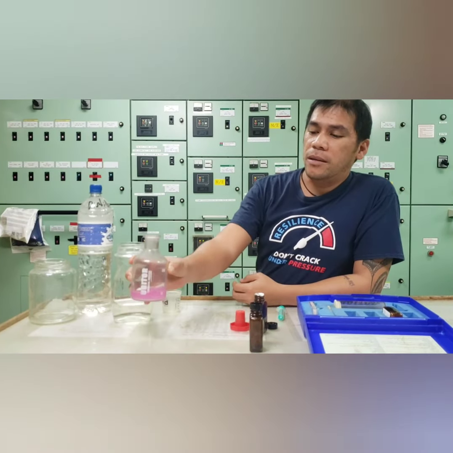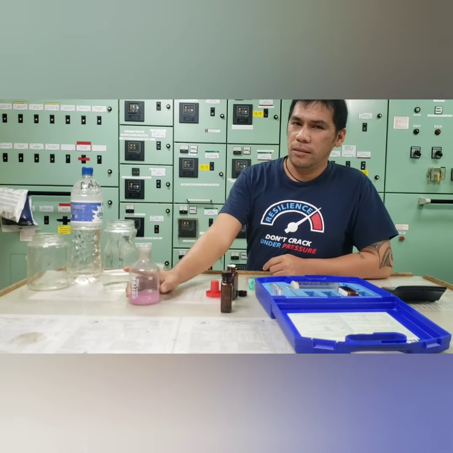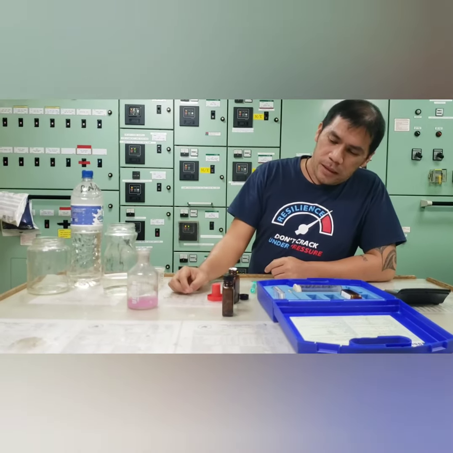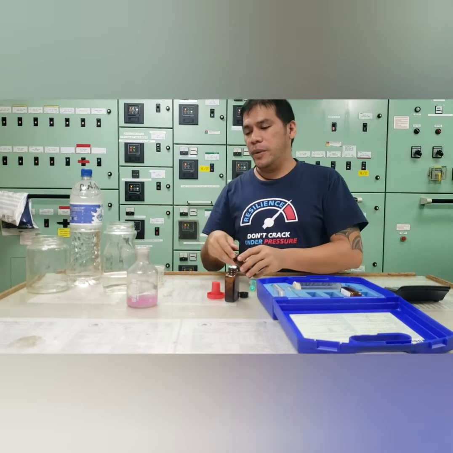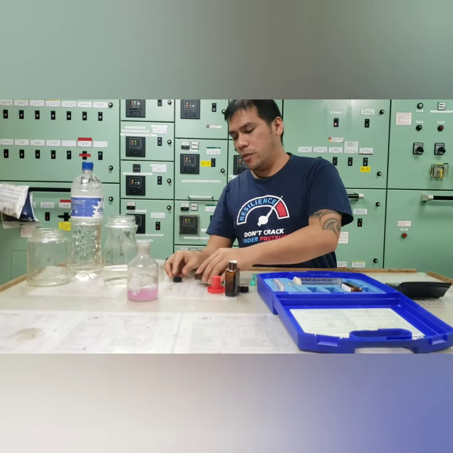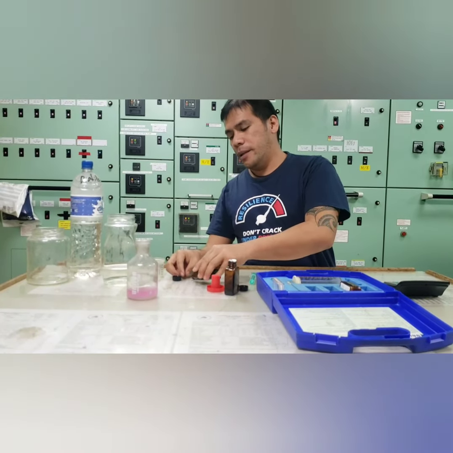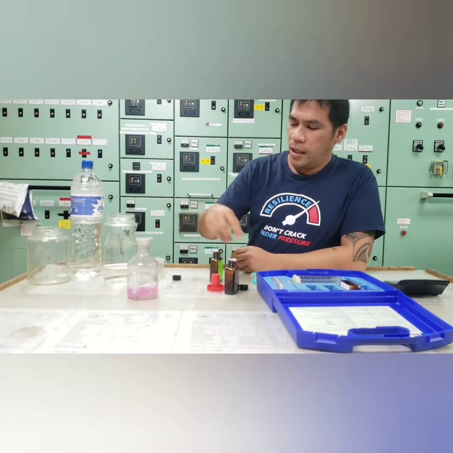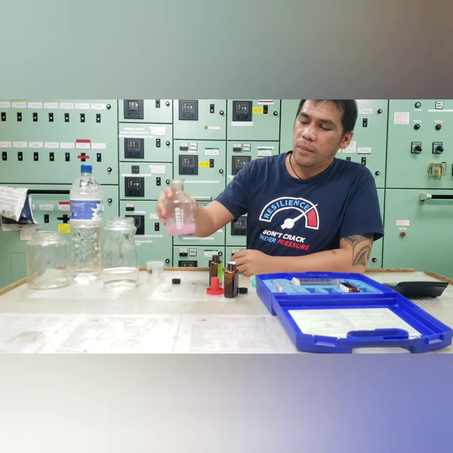Now we have 6 tablets. So we wait for 1 minute to settle down the chemical. So the color was faded. So we're going to add another tablet to make the color permanent. So now it's already 7 tablets.